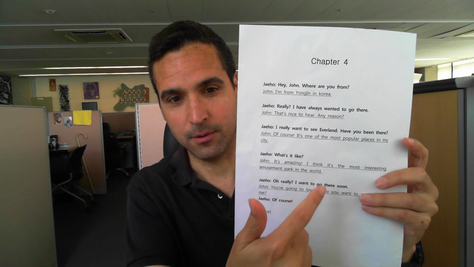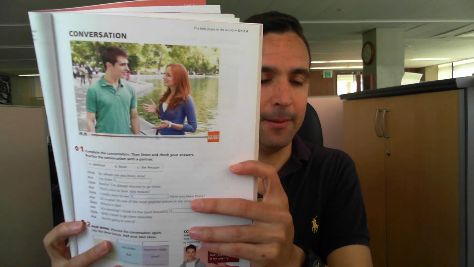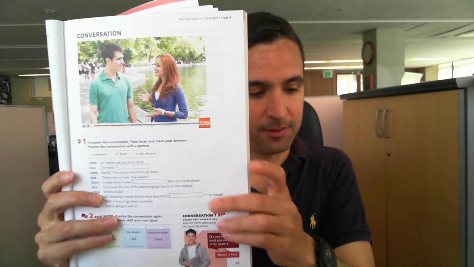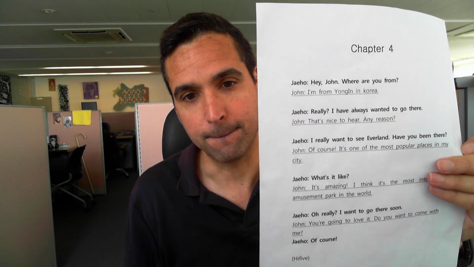Okay, so another example would be these students who chose Unit 4. They didn't write their student numbers, but they wrote their names. Jeho and John are having a conversation from the Unit 4 conversation. They changed it a little bit and made it about them.